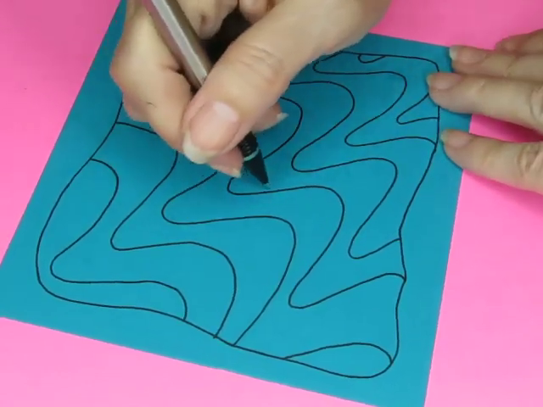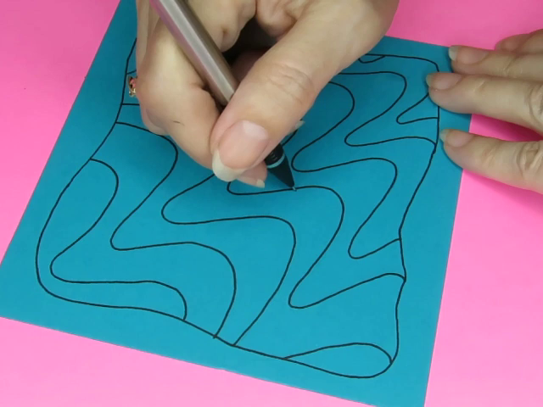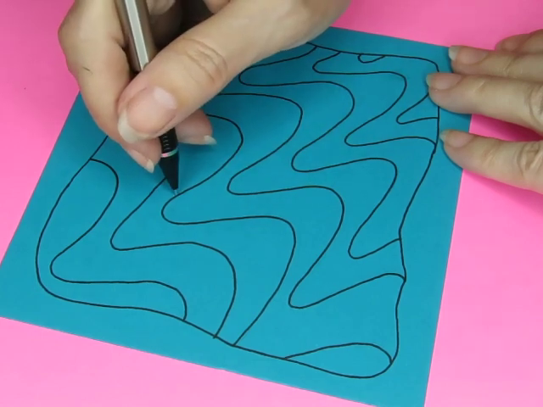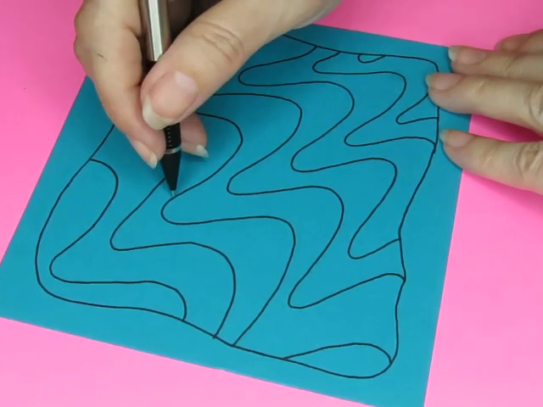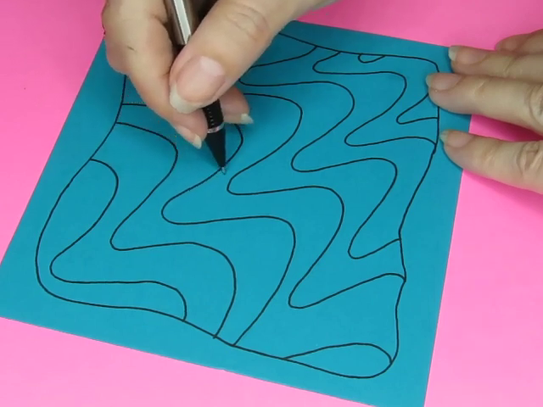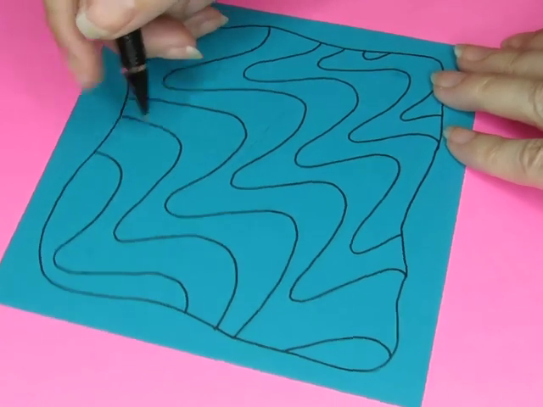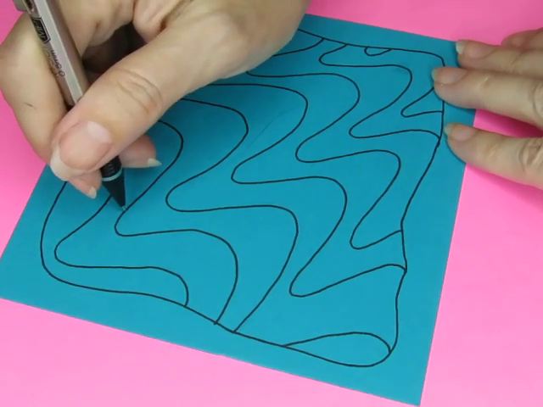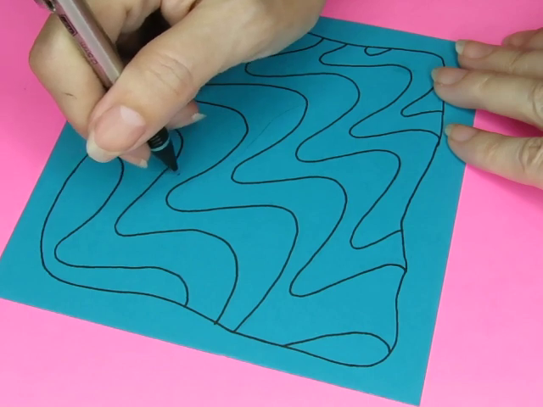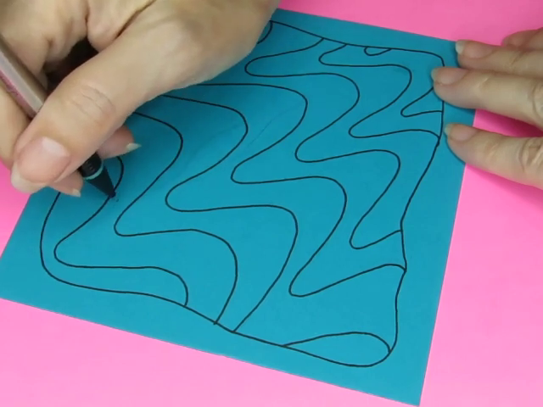I don't know where to start and where to end. It's on this side. Okay, so on this side, I want to go here and here, like that. So I want to go here and here, here.